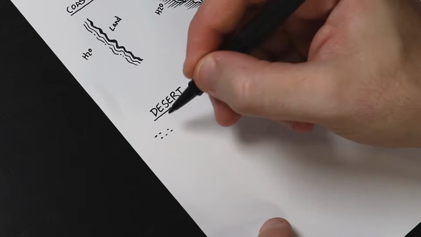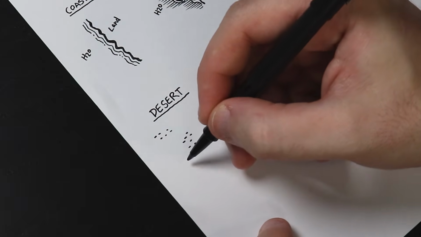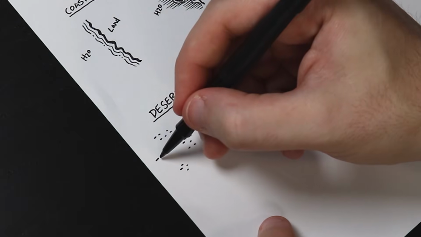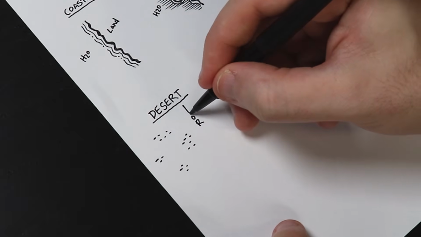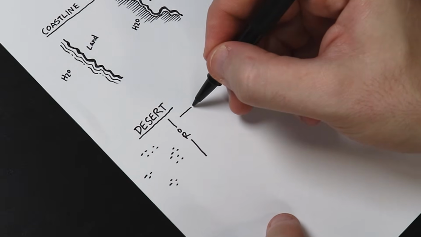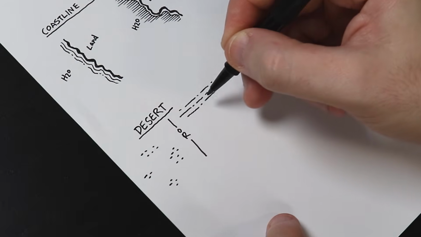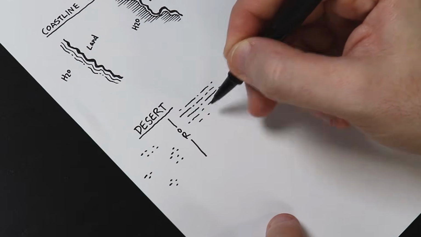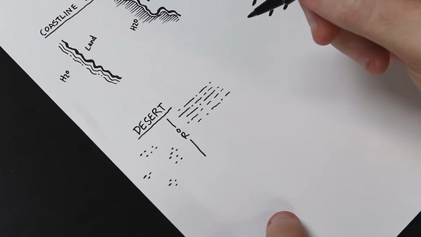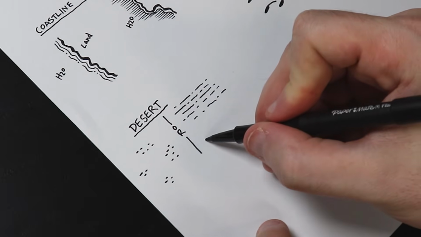So I think the easiest way to do this is, you could just use the same icon style and do dots, but I sometimes do small little dashed horizontal lines, or if I really want to fill out the space, I will do straight horizontal lines that are different lengths, like some little dots and some longer lines.